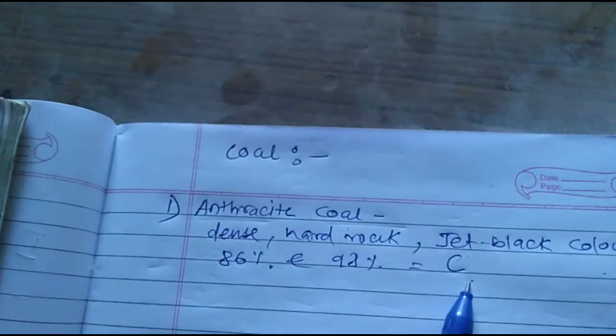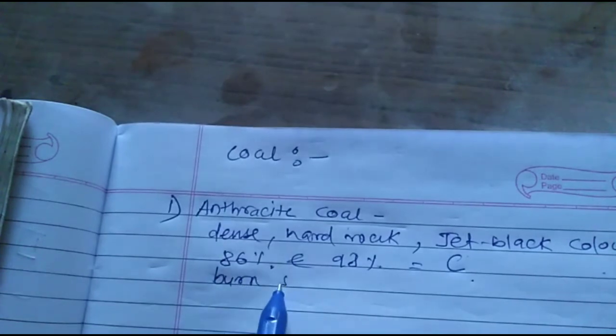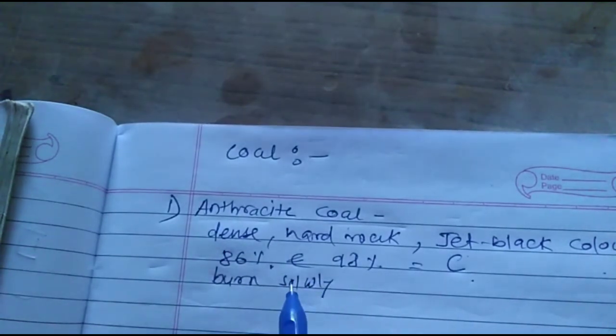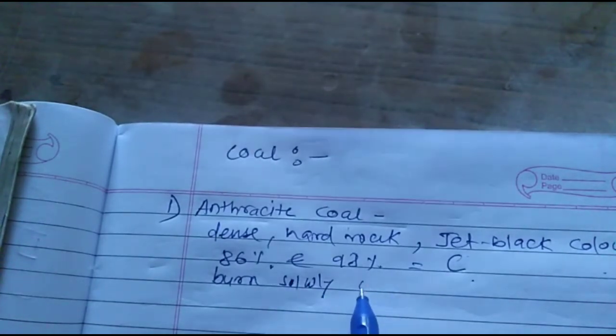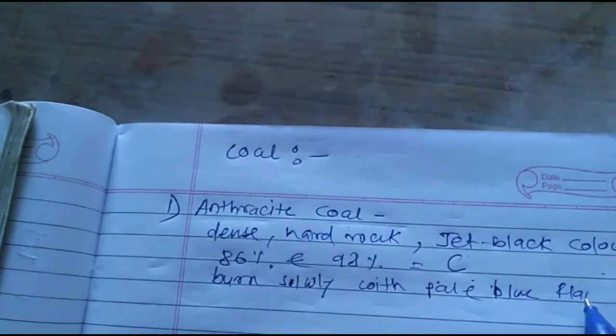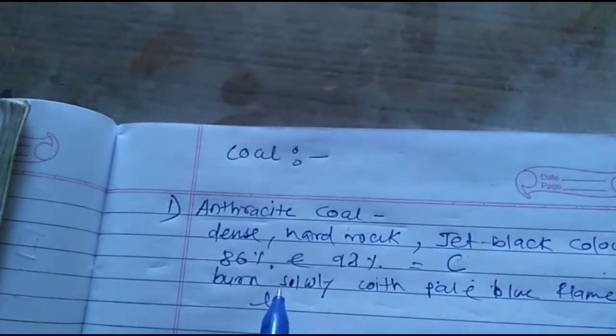It burns slowly with a pale blue flame and produces very little smoke.